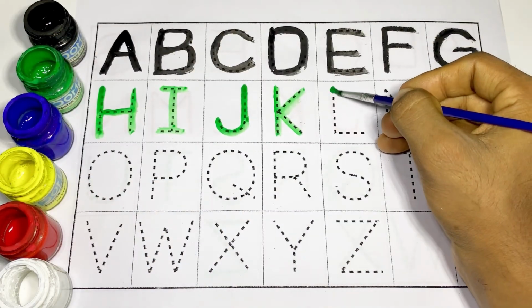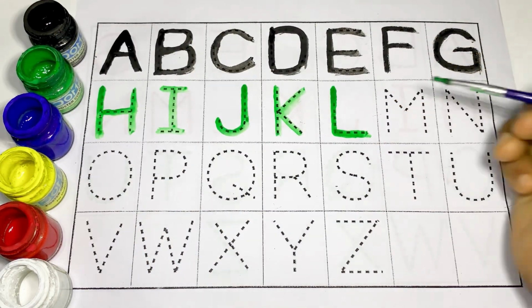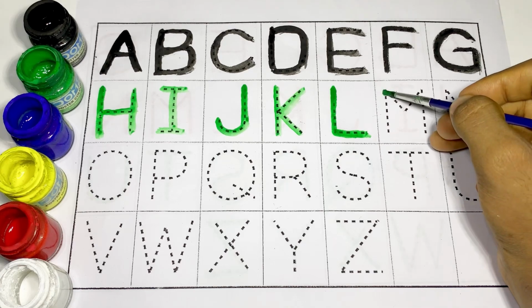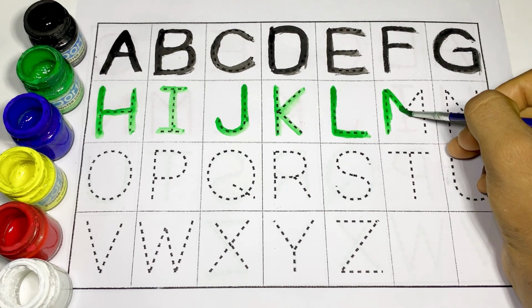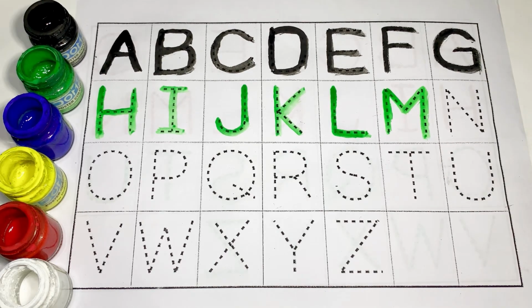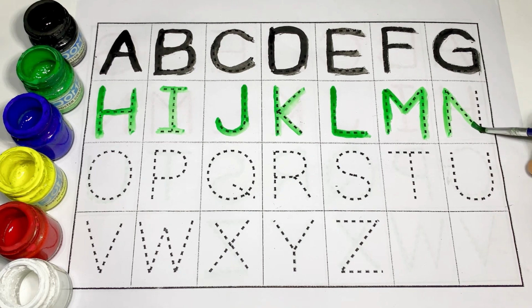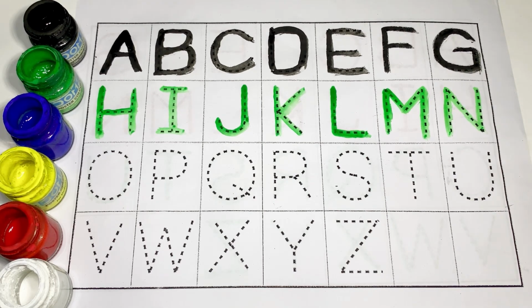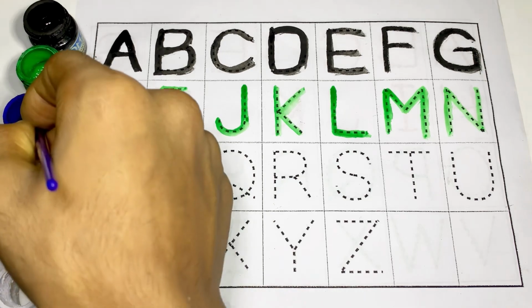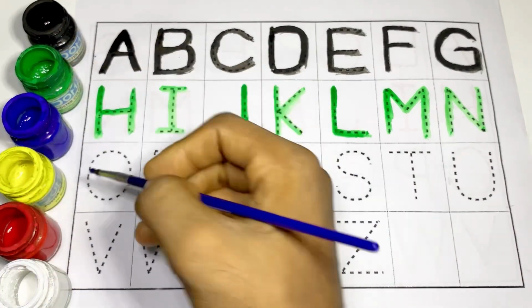L. L for lion, L for lemon. M. M for moon, M for mango. N. N for nose, N for nest. Kids, now O. O for orange, O for octopus. And use blue color.